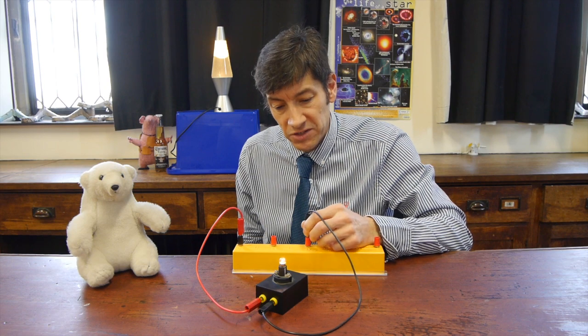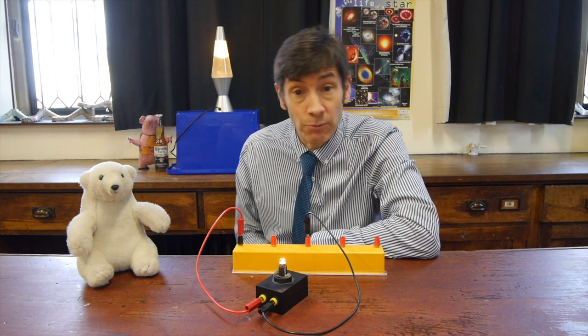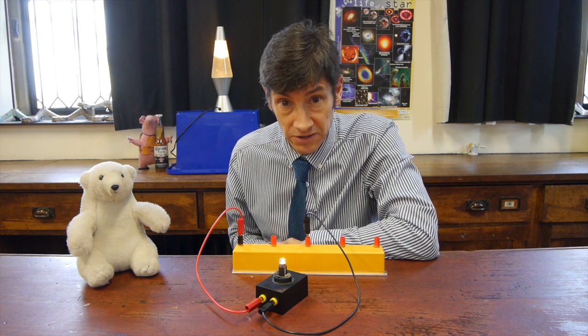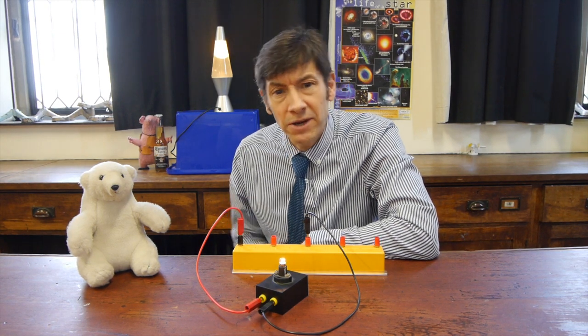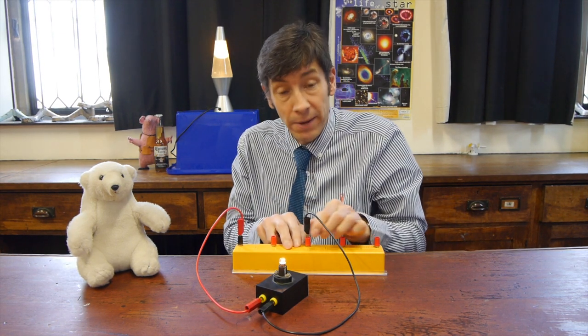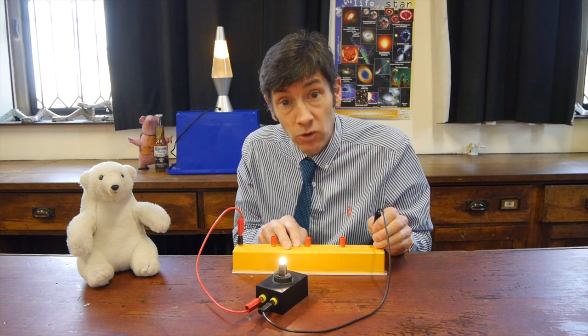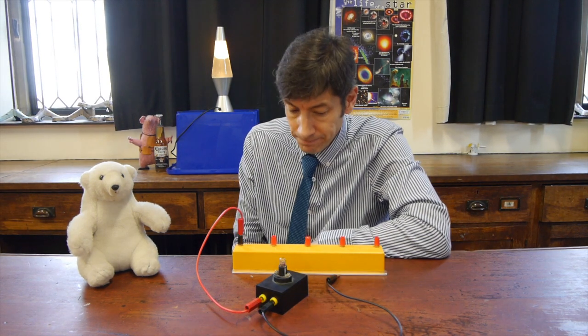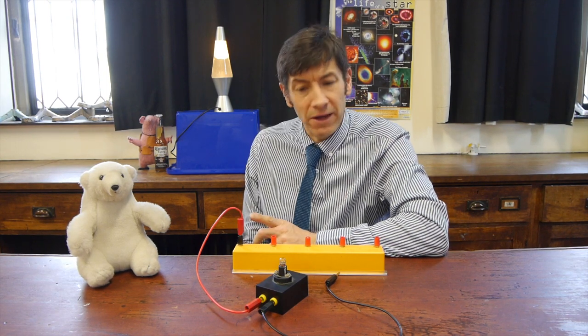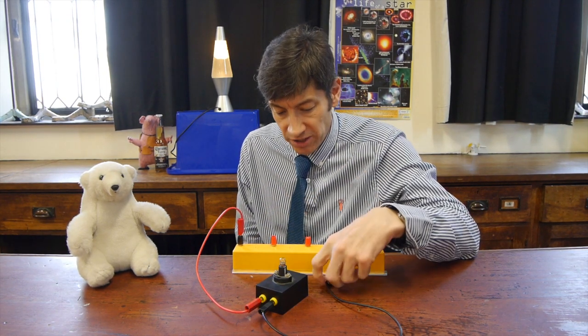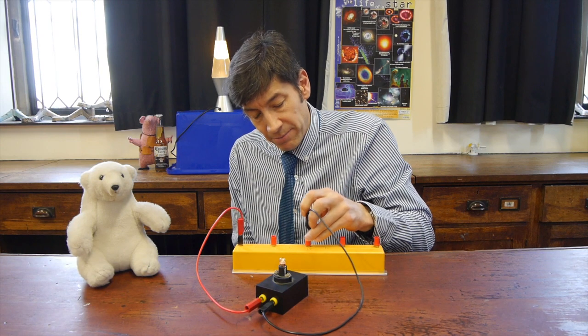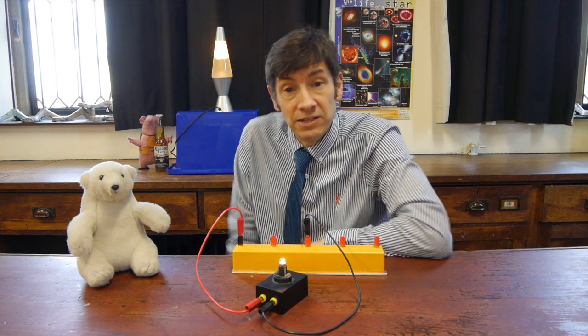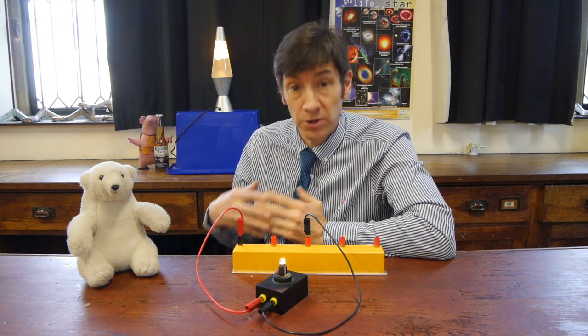But what happens if we have a dim bulb and we leave it on for a long period of time? What sort of money would we have to pay for that compared to a bright bulb left on for a fairly short period of time? Think about what's happening with the energy. This lamp is giving out heat and light energy, joules per second.